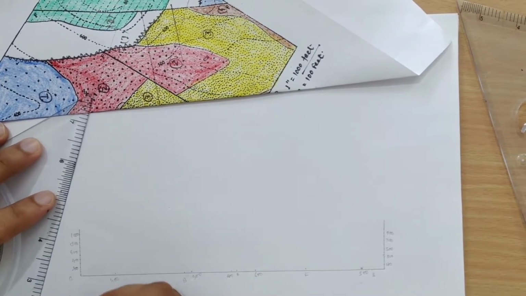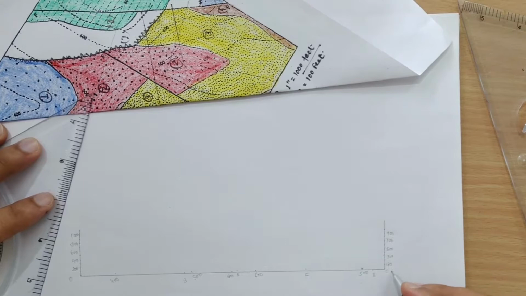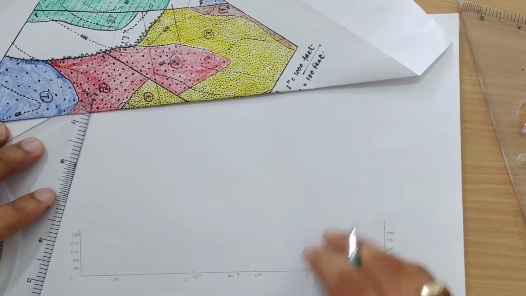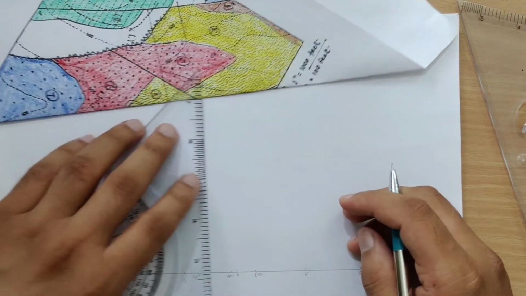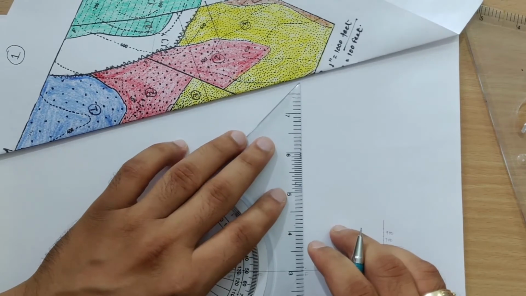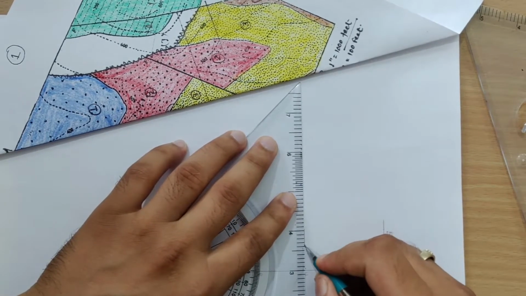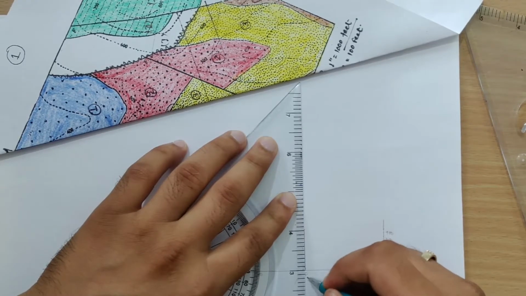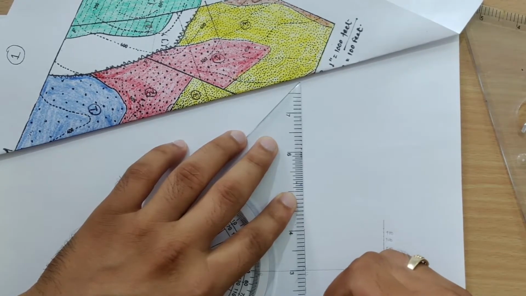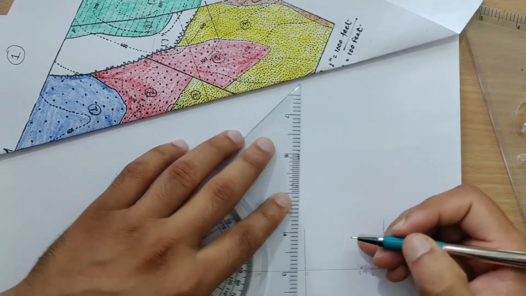Of course 0 feet. Then we need to mark the fault, and fault is vertical in nature, so we simply need to mark it like this. Above the profile we will remove, below the profile it can extend.